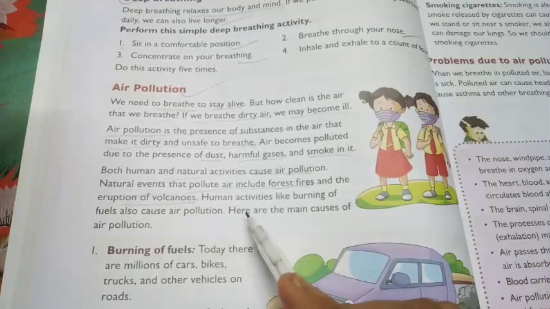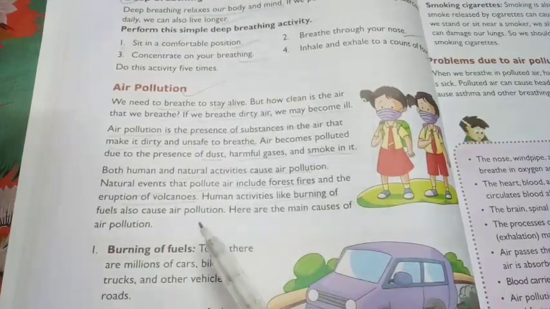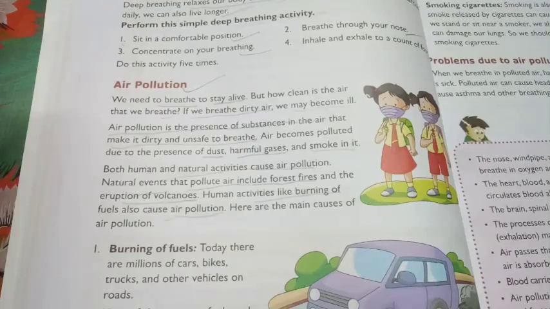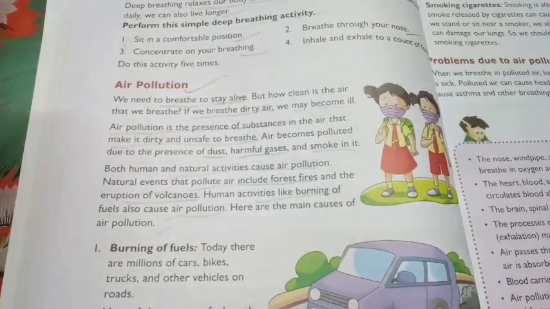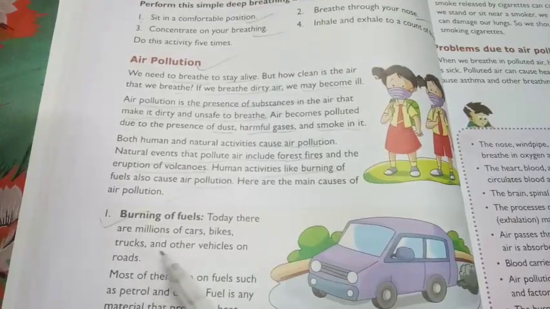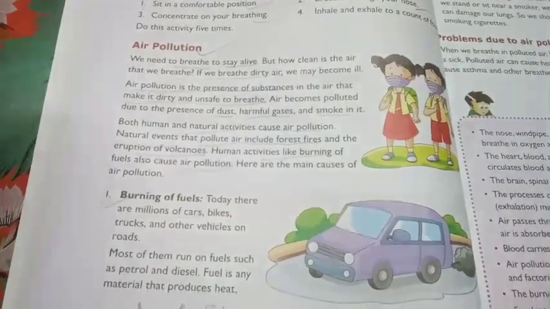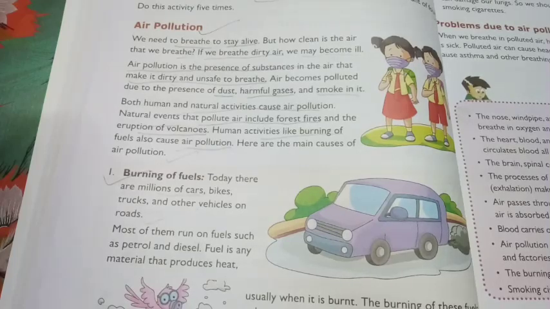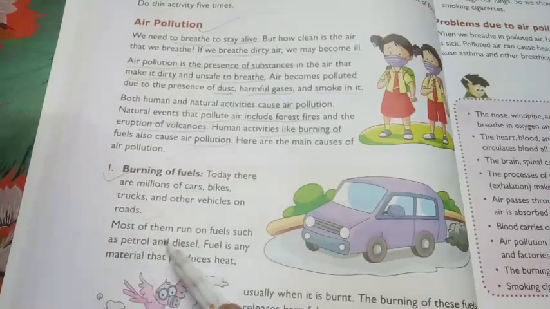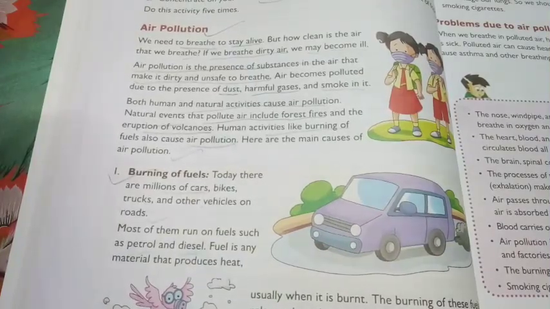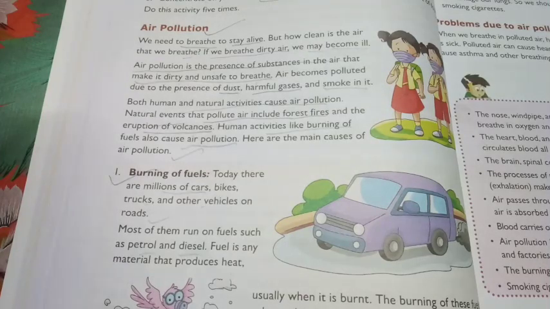Now let us look into the harmful activities, like the burning of fuels, which causes air pollution. This one is a human activity. Human beings are responsible for this. We are doing it. So here are the main causes of air pollution. The first one is the burning of fuels. Today there are millions of cars, bikes, trucks and other vehicles on the road. Because of the lockdown, we can see some restriction in the movement of vehicles. Most of the vehicles run on fuels such as petrol and diesel.